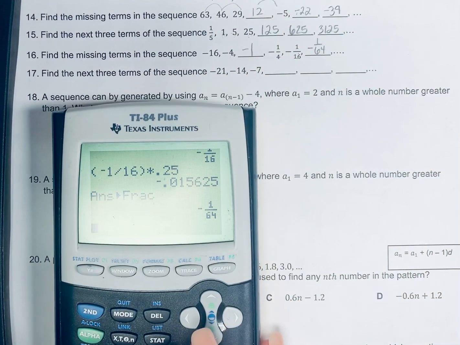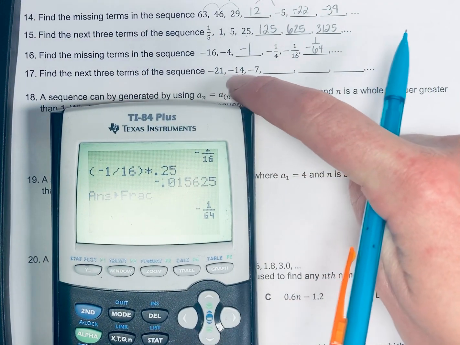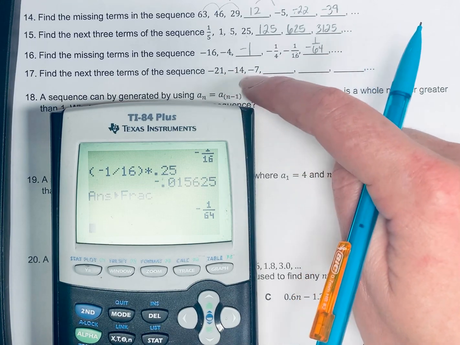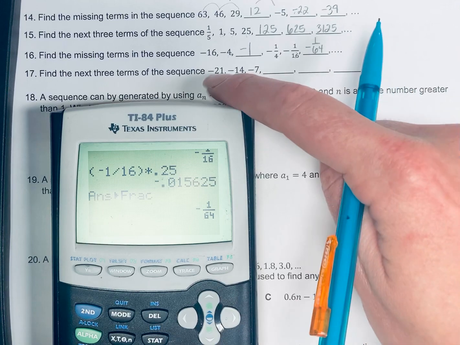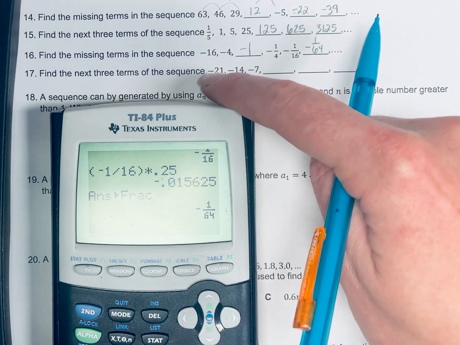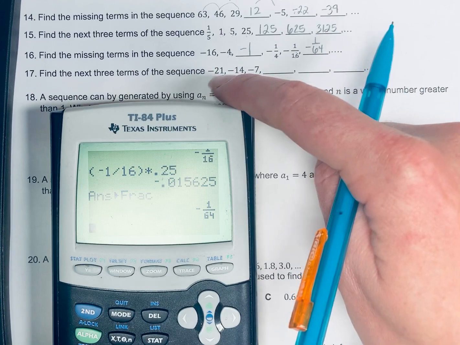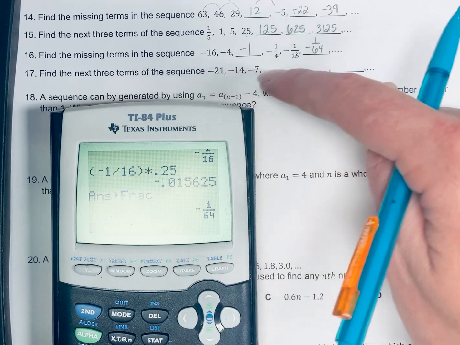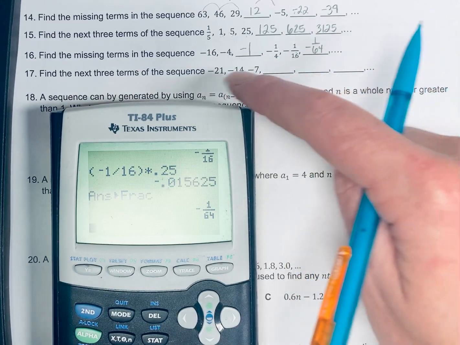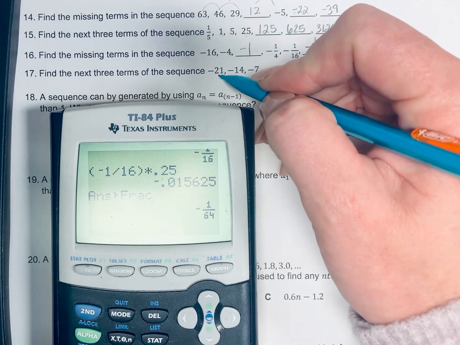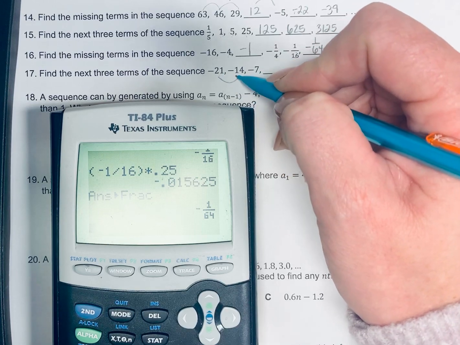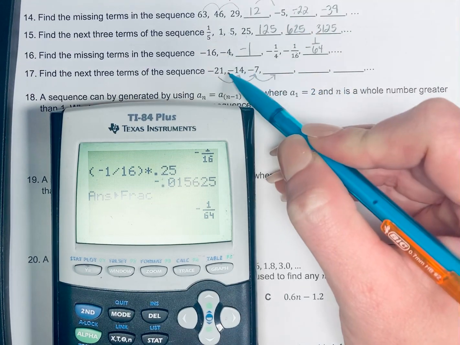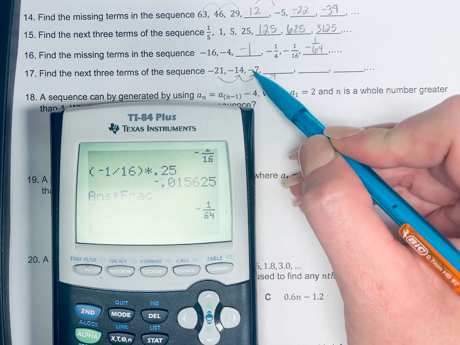All right, 17. Looks like I have a pattern here. I'm going from negative 21 to negative 14 to negative 7. So I know my numbers are negative, but I am increasing. If you look, remember that on the negative side of the number line, if the numbers are increasing, the numbers are actually getting smaller, okay? So what number would I add to negative 21 to get to negative 14, and then negative 14 to negative 7, and so forth, right? Looks like maybe a 7, right?